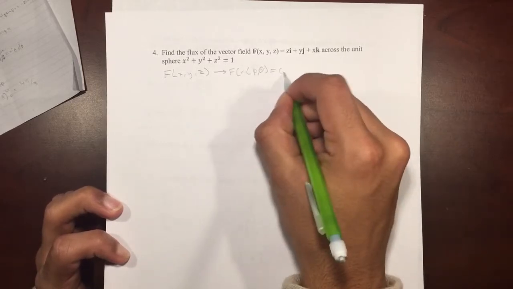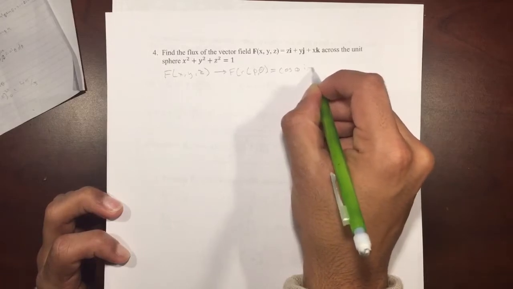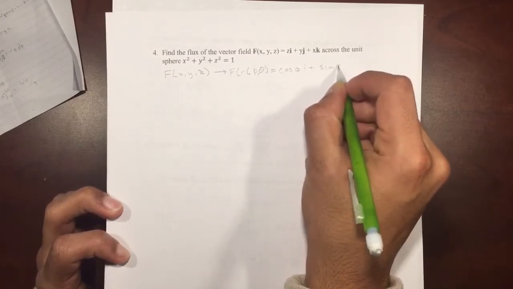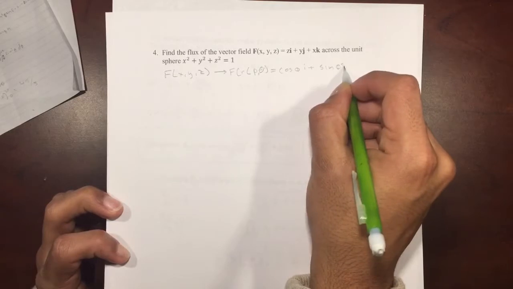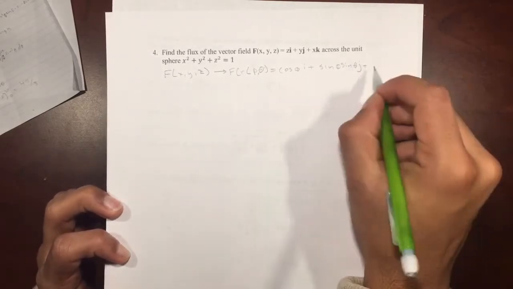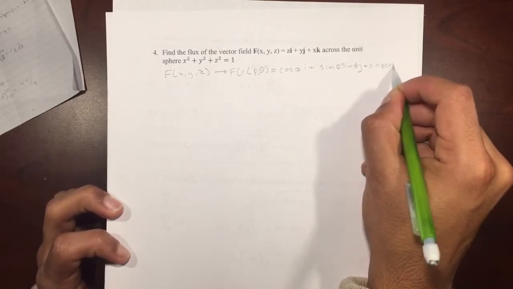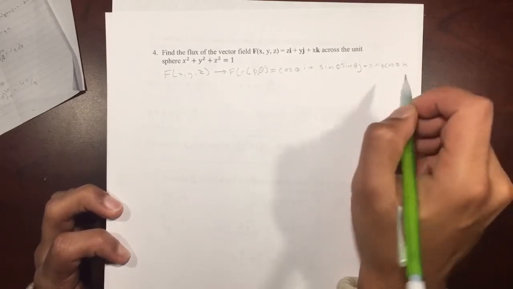And so this is cosine phi i plus sine phi sine theta j plus sine phi cosine theta k.